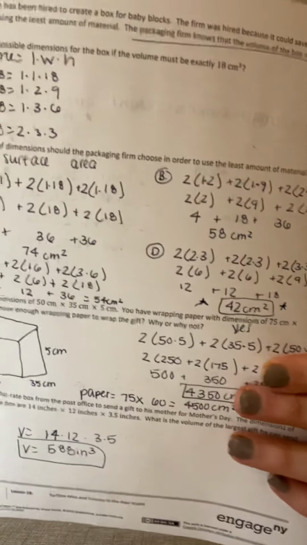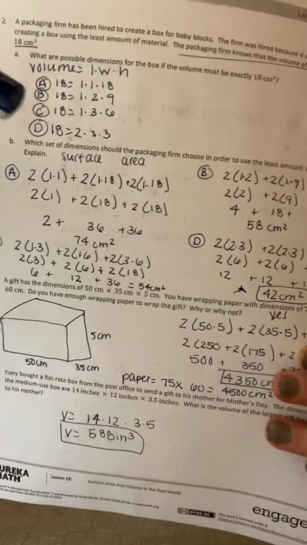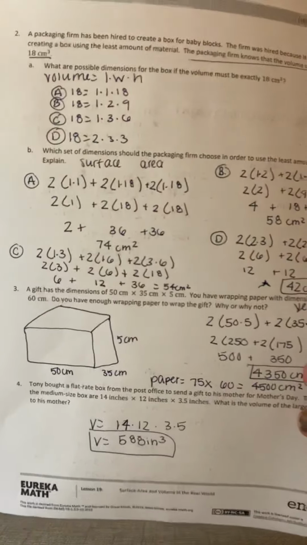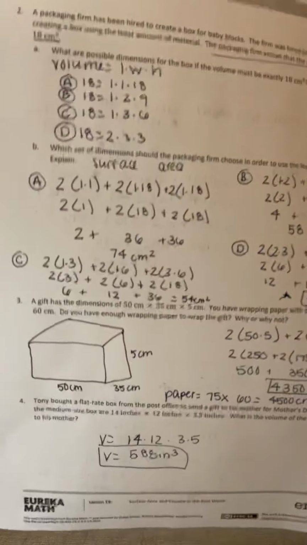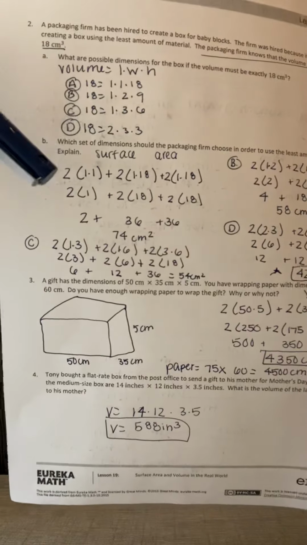So B says, which set of dimensions should the packaging firm choose in order to use the least amount of material? So we are using surface area for this. All that I did was I did A, B, C, and D, and I just did my formula for everything. I'm not going to go through every single one because it does get a bit repetitive, but I will go over A.